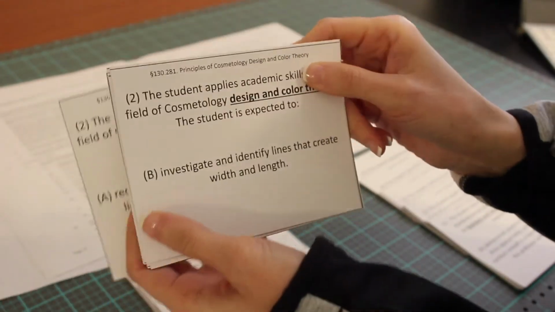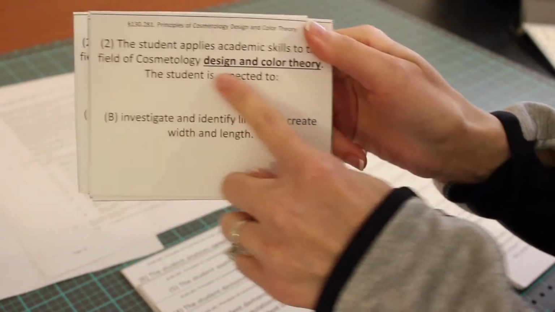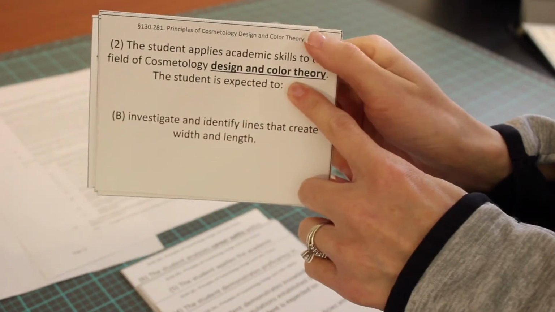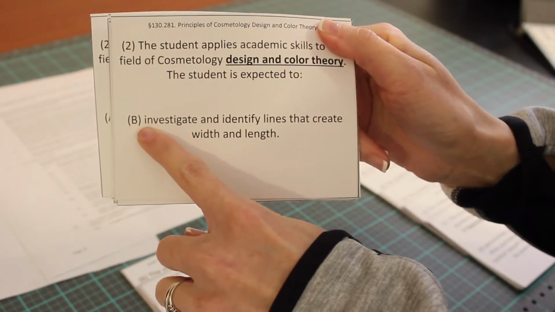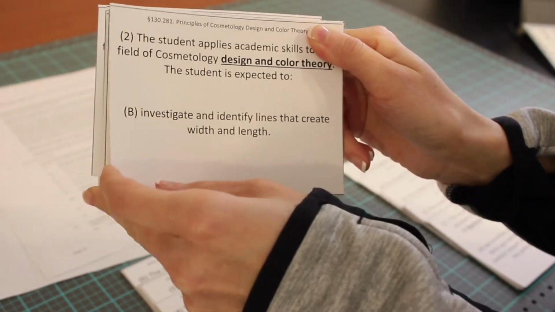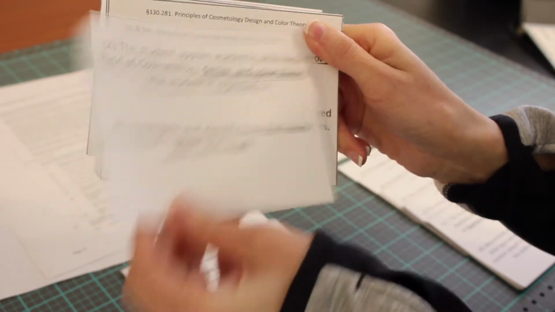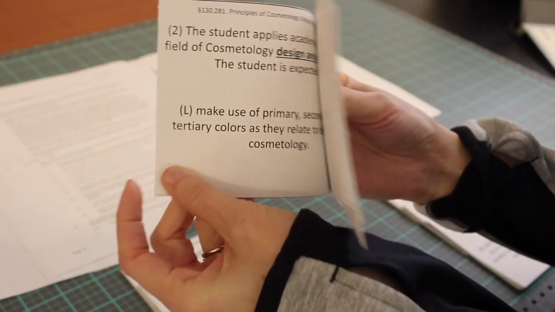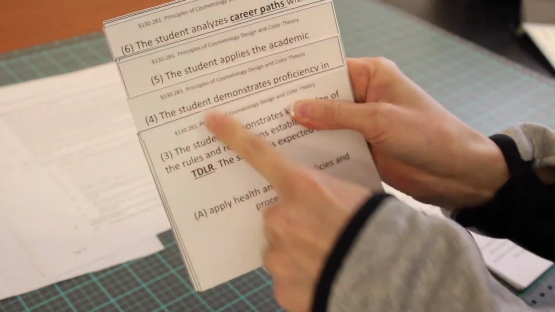That's the letter. In unit 2, we're still talking about design and color theory, is letter B, investigating and identify the lines that create width and length. Okay, so forth and so on. Okay, this one goes from A all the way to L. So that's unit 2. Then I have unit 3, 4, 5, and 6.